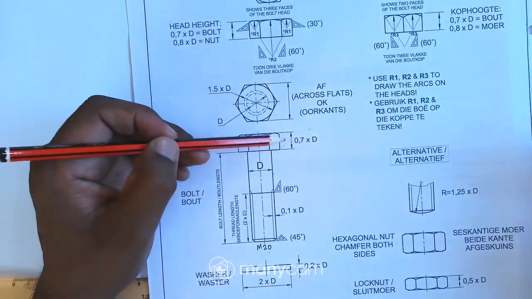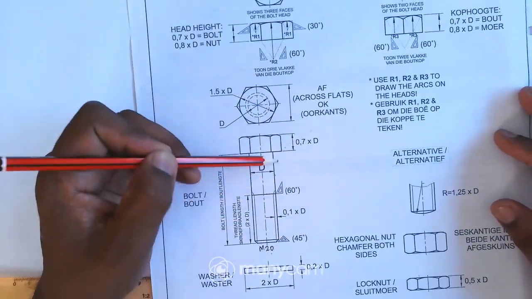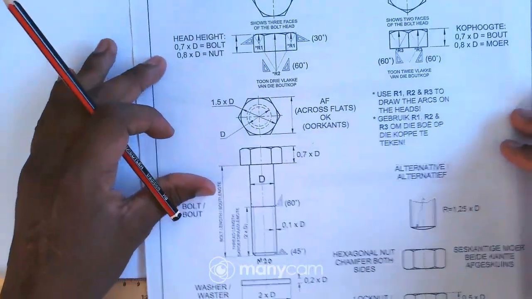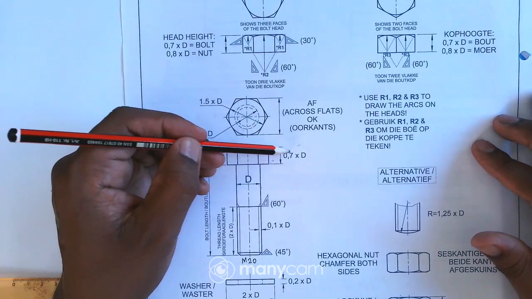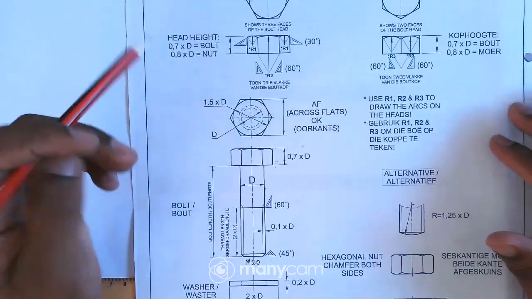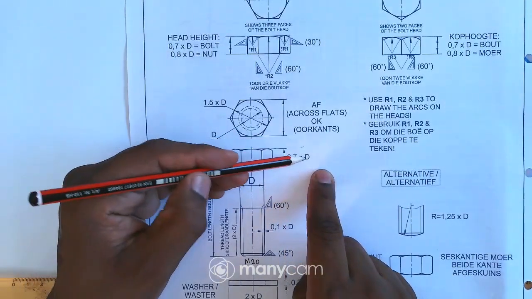Normally they give us the height and also the length of the shaft of the bolt. If you are not given, you can use this formula to get the height of the head of the bolt, which is 0.7 times the m value.